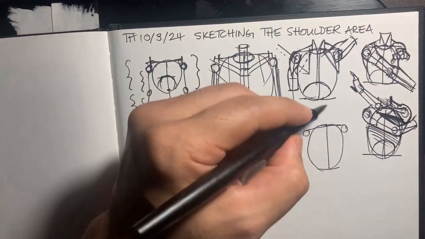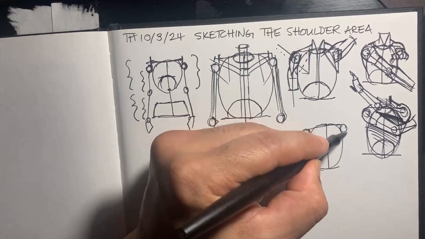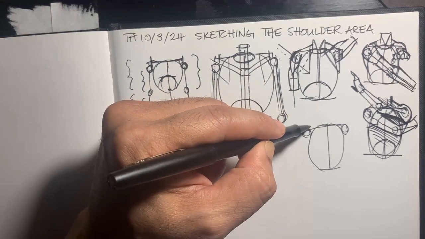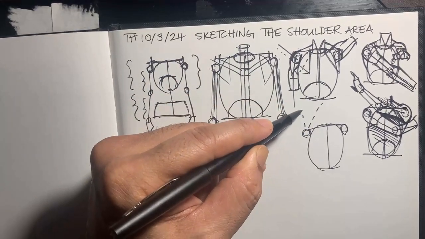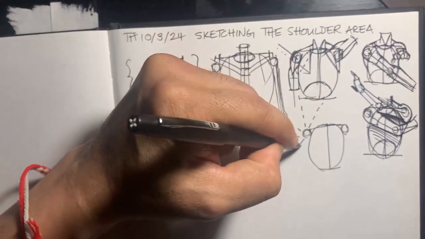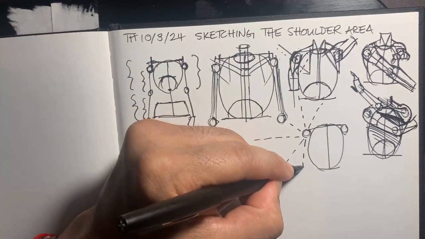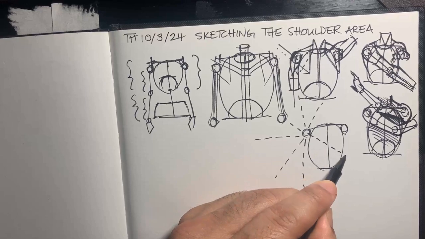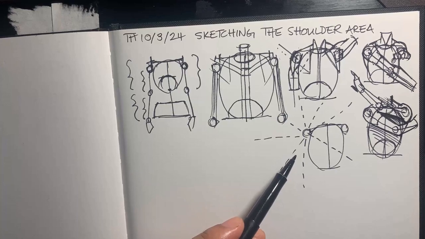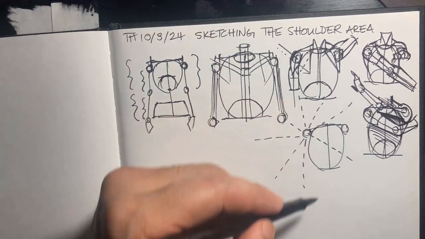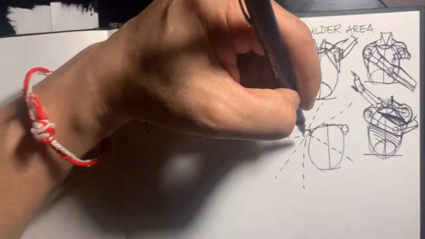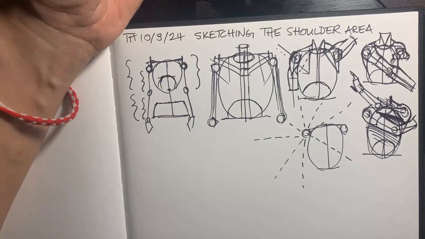Really, the shoulder is an amazing apparatus of the body, because it can go all these different directions. And this is just from the front view. It also moves back and forth and all around. So that's something to think about right there.